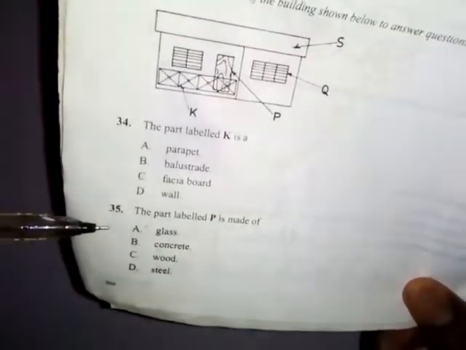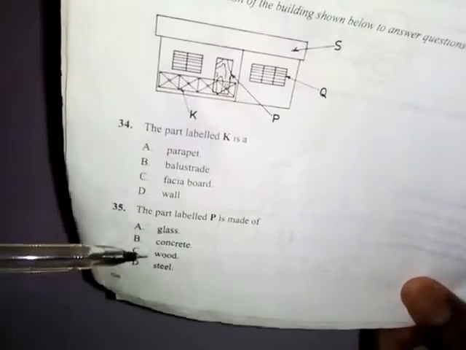Question 34. The part labeled K is a balustrade. This is known as balustrade. So option B is the correct answer. Question 35. The part labeled P is made of, this is the part. So this part is made of wood. Option C is the correct answer.